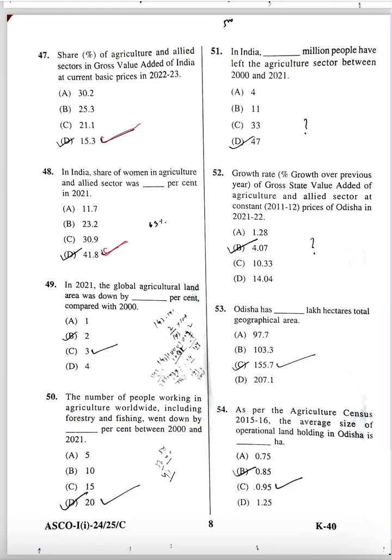Then, in 2021, global agricultural land area was down by how many percent compared to 2000? This is from the world point of view, so the answer will be 3% compared to 2000. Then next, the number of people working in agriculture worldwide, including forestry and fishing, went down by how many percent between 2000 and 2021? Worldwide it is about 20%.